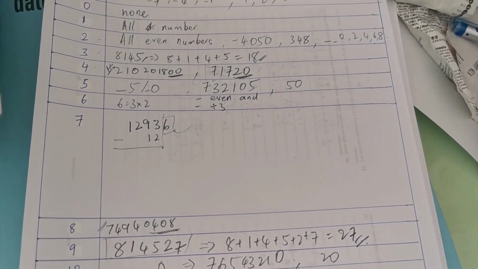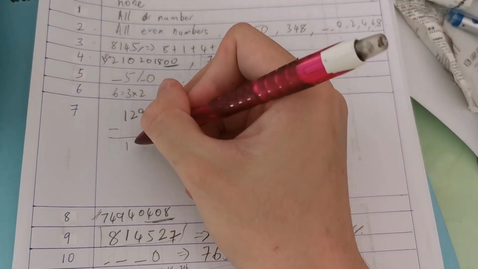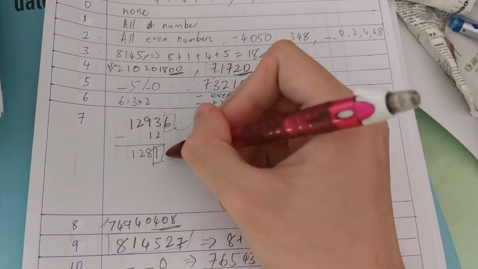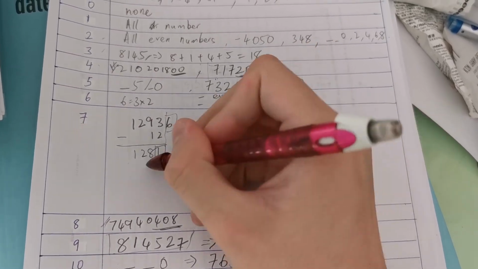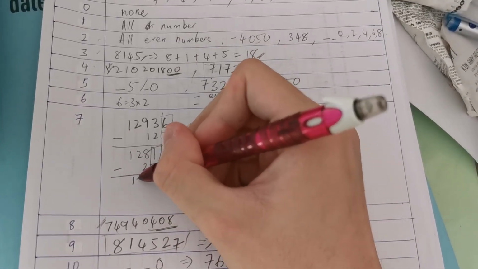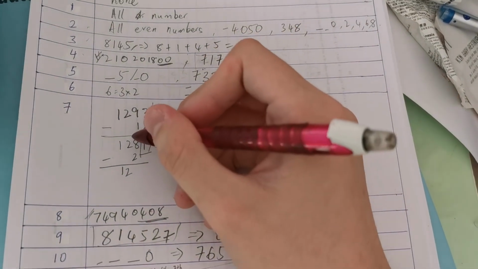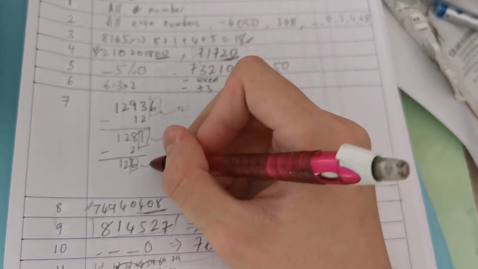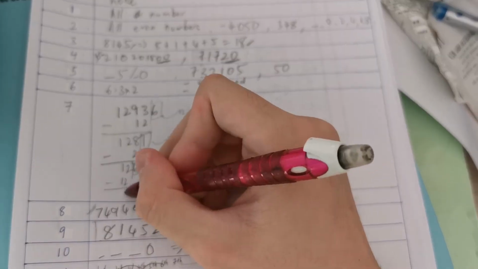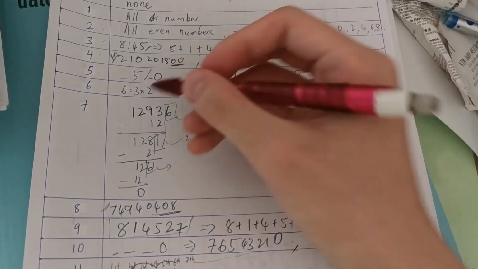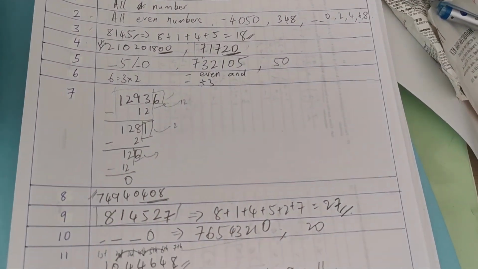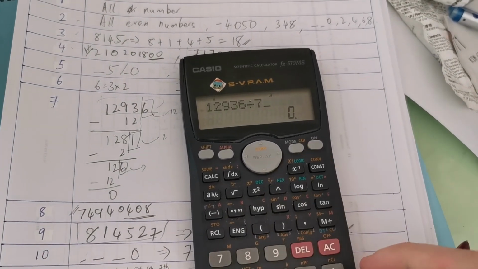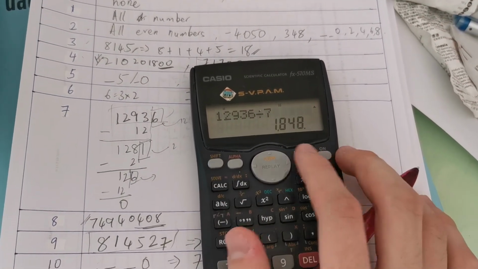You get 1,281. Then you repeat the process, take the last digit, double it, and minus it off. You get 126. Then do the same again, take the last digit and double it, minus it off, you get 0. So 0 is divisible by 7, hence the whole number here is divisible by 7. Okay, so let me show you. There, without a remainder.